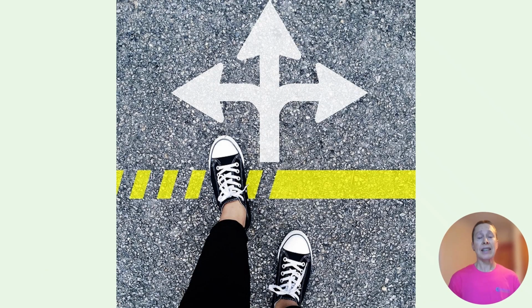And the reason it's essential is because there are always decisions to make about next steps.